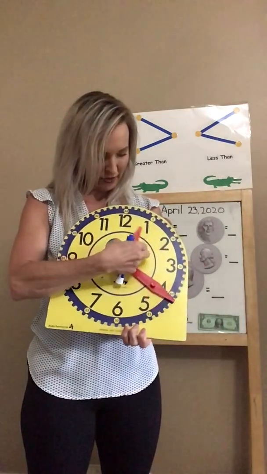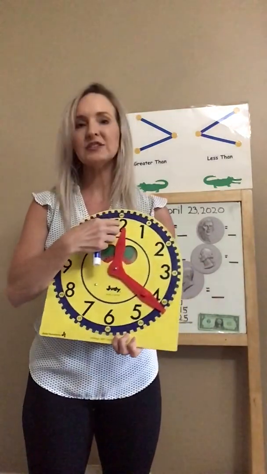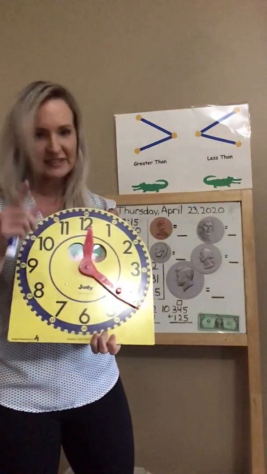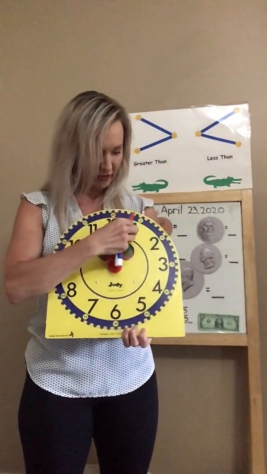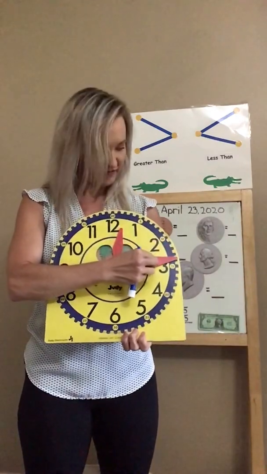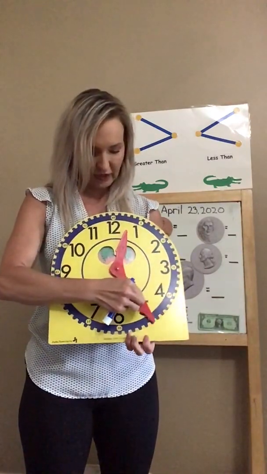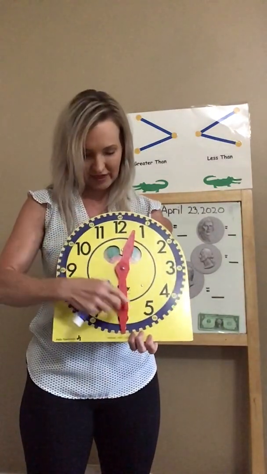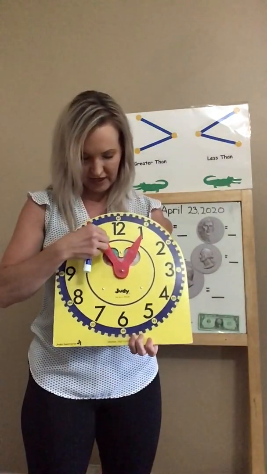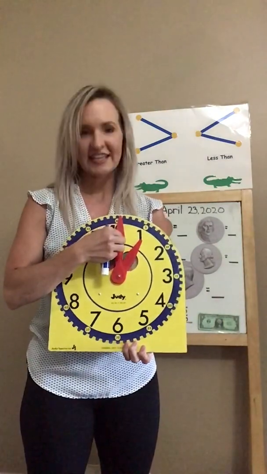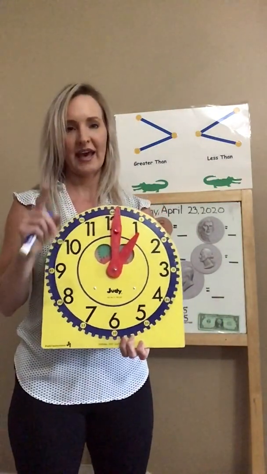Now, if there are 24 hours in a day, how many minutes are in an hour? Let's remember, we count minutes, we count by what? Yes, we count by 5. So let's count how many minutes are in an hour. Here we go. 5, 10, 15, 20, 25, 30. I'm halfway there. 35, 40, 45, 50, 55, 60 minutes in 1 hour.